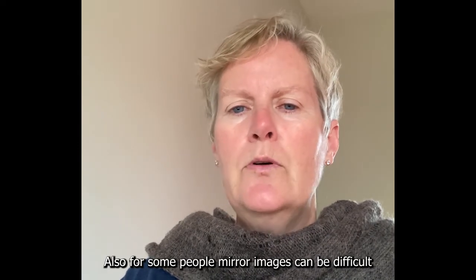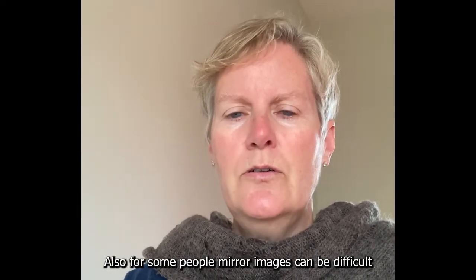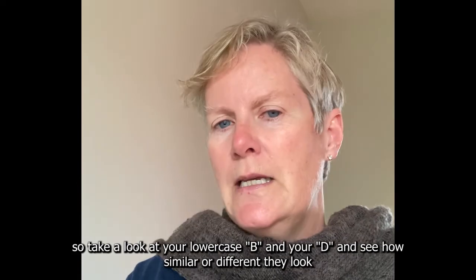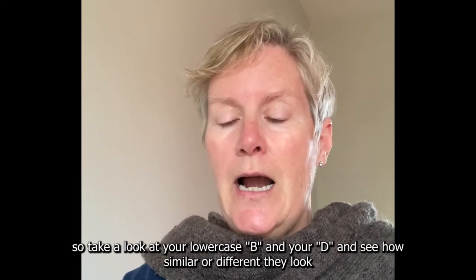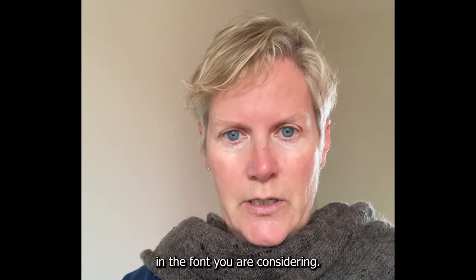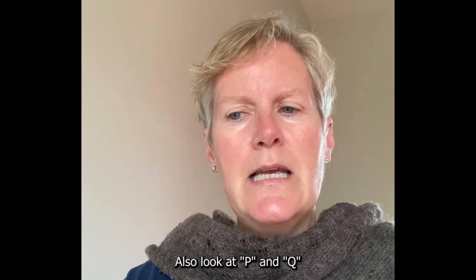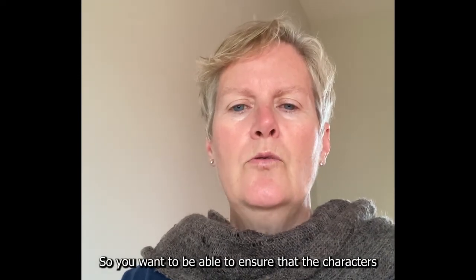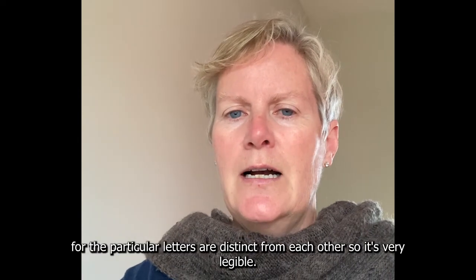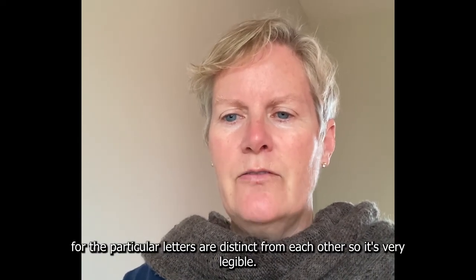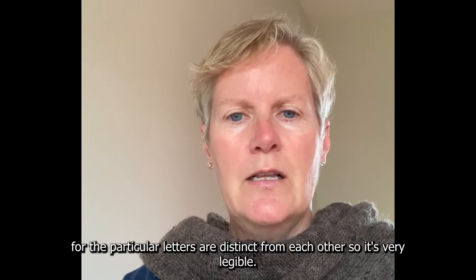Also, for some people, mirror images can be difficult. So take a look at your B and your D and see how similar or different they look in the particular font that you're considering. Also look at P's and Q's. You want to ensure that the characteristics of the particular letters are distinct from each other so that it's very legible.